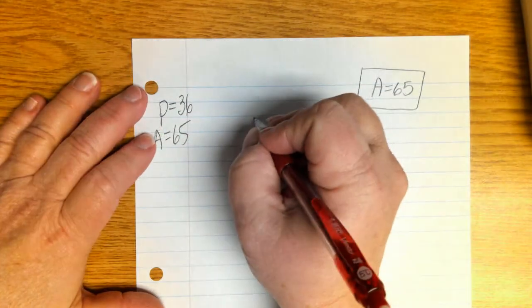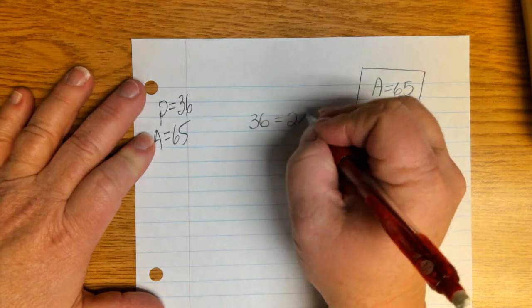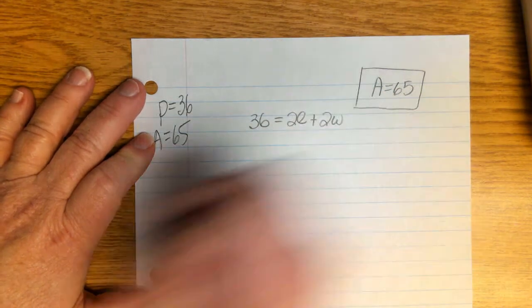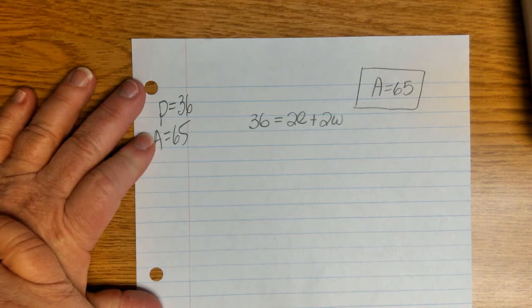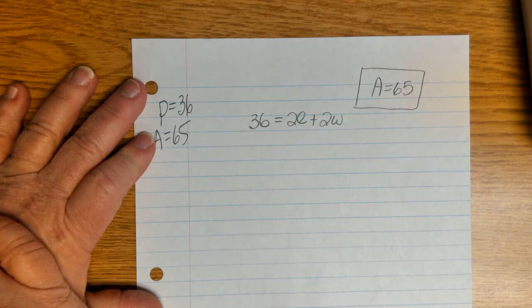We know that 36 is equal to 2 times the length plus 2 times the width, don't we? Yes or no? Can I find the perimeter of a rectangle as 2 times the length plus 2 times the width? Gotta use your brain here, okay? So, do I want to solve for length or width is my question. Which one do you want to solve for?